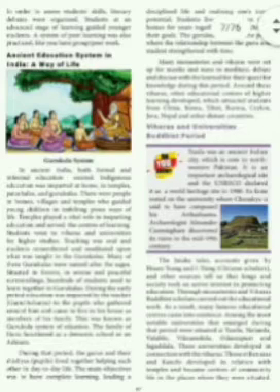Okay students, next topic is the ancient education system in India. Ancient education system in India, a way of life. Gurukula system. In ancient India, both formal and informal education existed. Indigenous education was imparted at home, in temples, padasalas and gurukulas. So these were the different types of education centers.